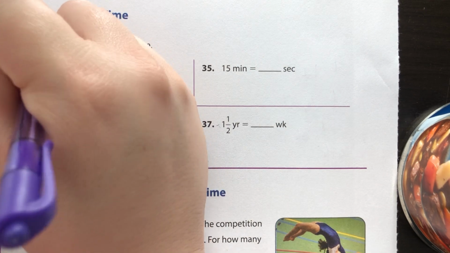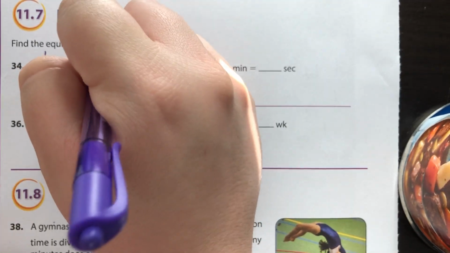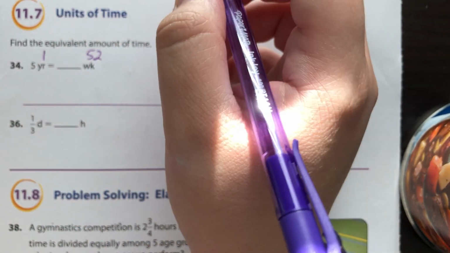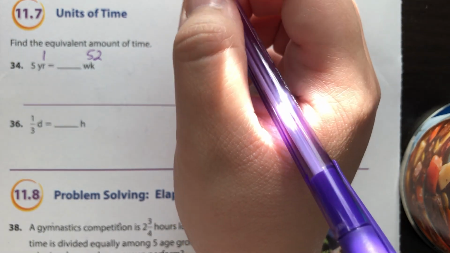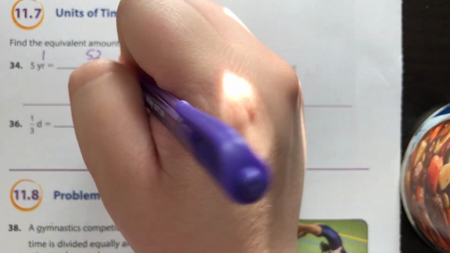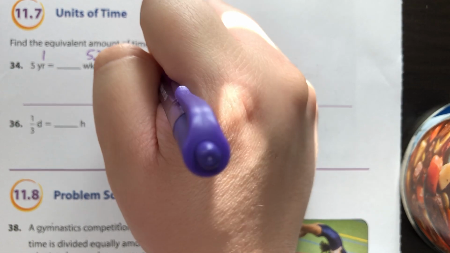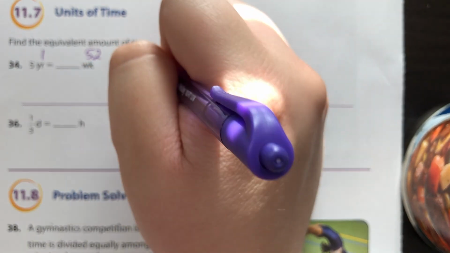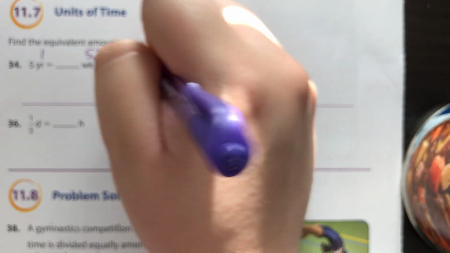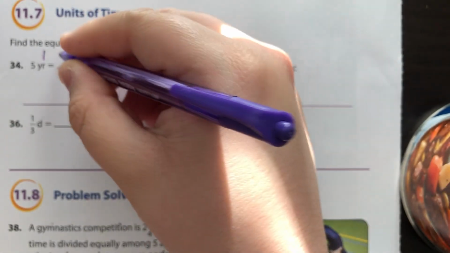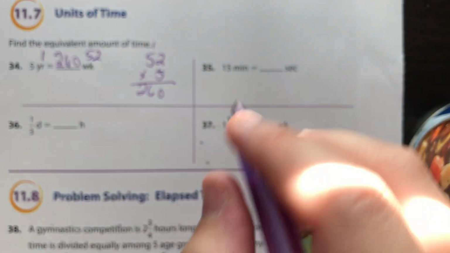Here we go. 1 year, 52 weeks. So 52 times 5. I'm not gonna try to do that in my head, so I'm gonna do it over the side of the paper. 52 times 5. 5 times 2 is 10, carry 1. 5 times 5 is 25, plus 1 is 26, so that's 260 weeks.